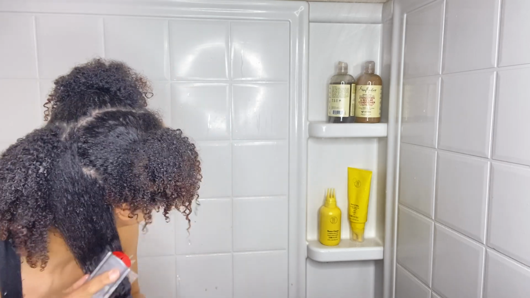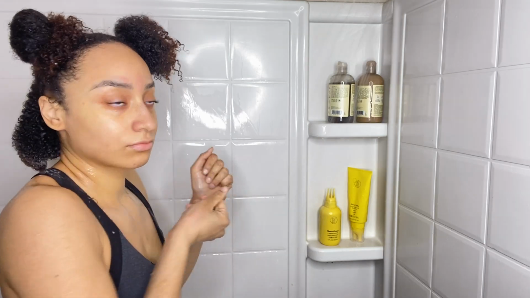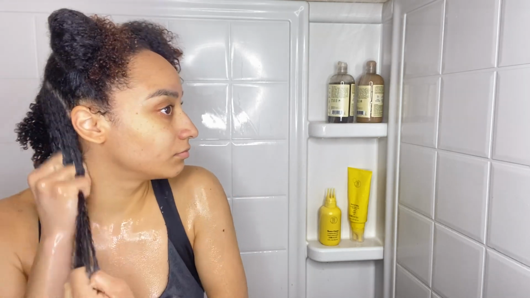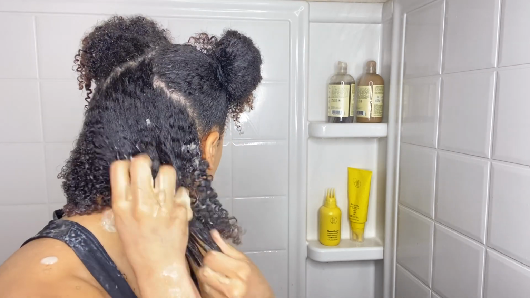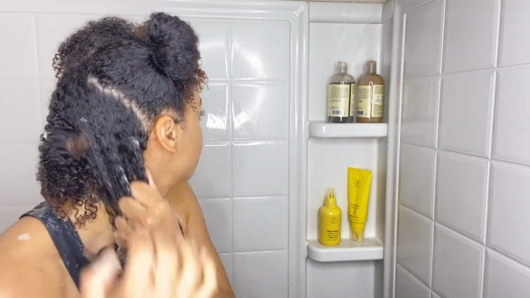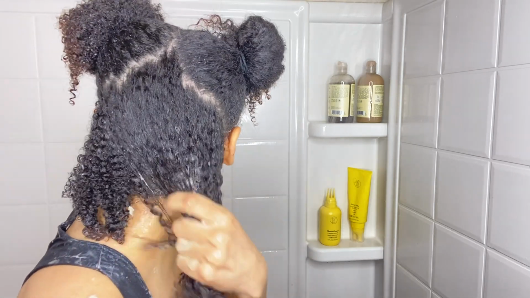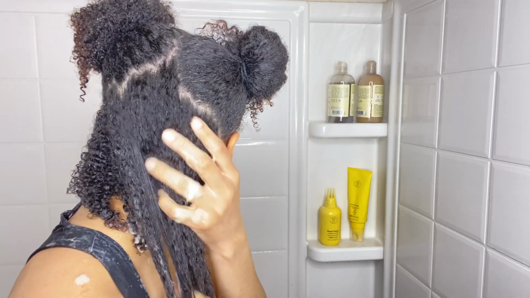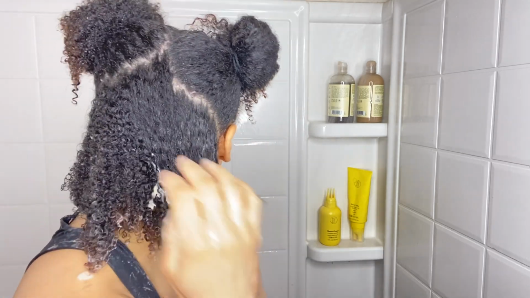If you guys start from the root of your hair, you will rip it out, and that's not good. That's not what we want. We want to keep our length. Okay, so now that I'm done using my Denman brush and detangling with that, I just like to go in with my hands and just kind of rake everything through. So yeah, it's really simple, and I'm just going to repeat this process throughout my entire head.